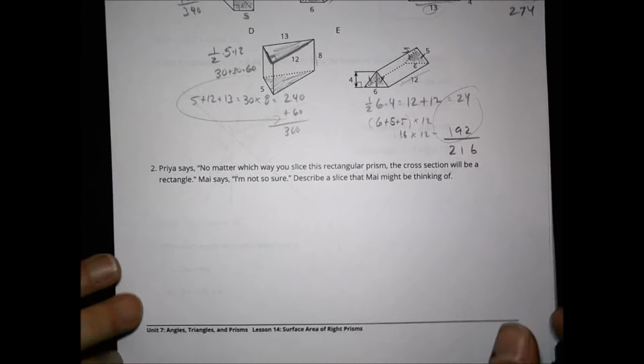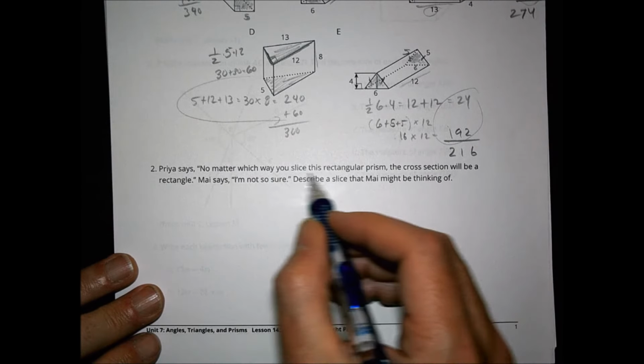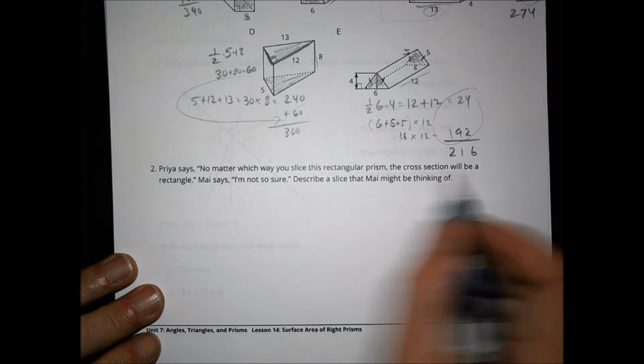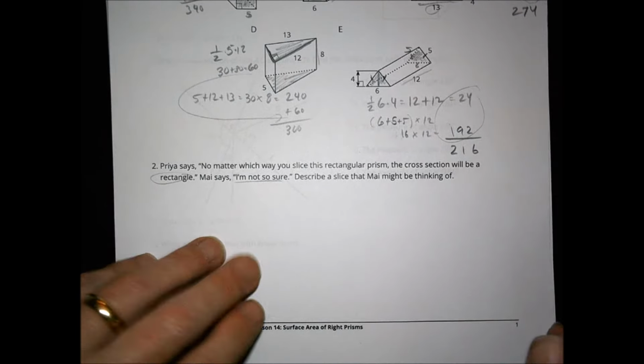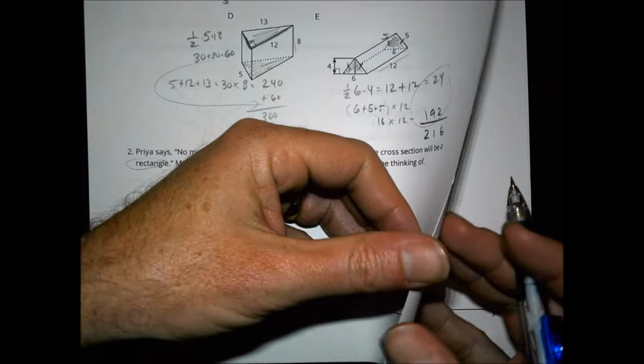Number 2. Priya says, no matter which way you slice this rectangular prism, the cross-section will be a rectangle. May says, I'm not sure. Describe a slice that May might be thinking of. Let's take a look at the picture here.